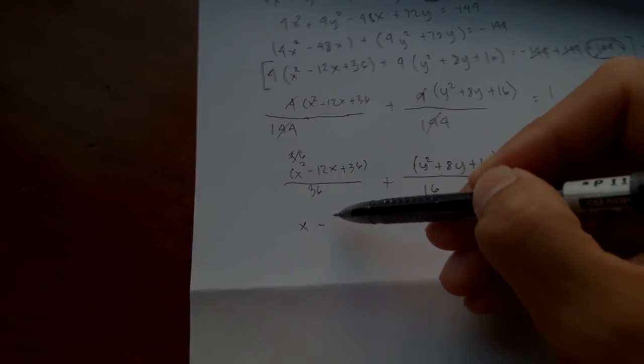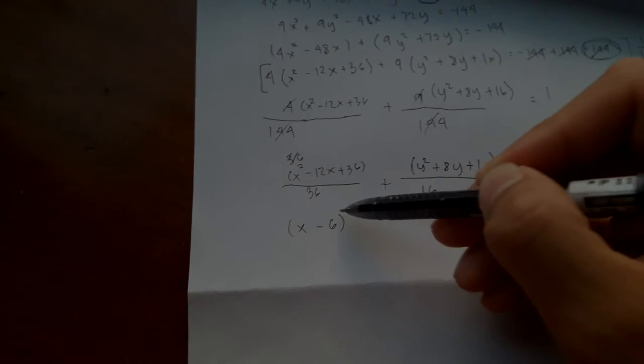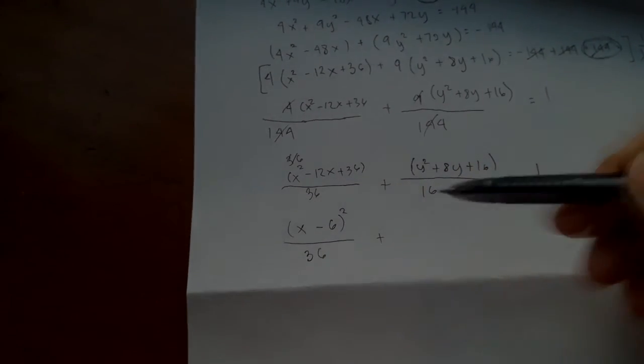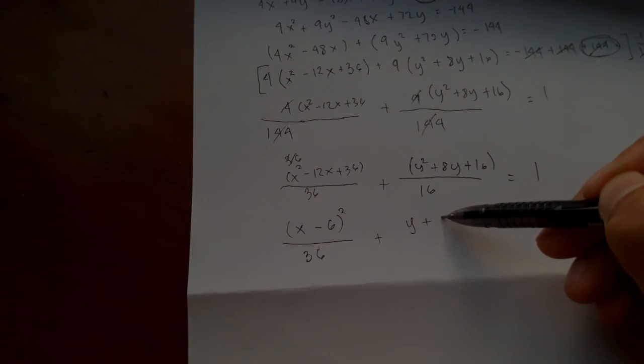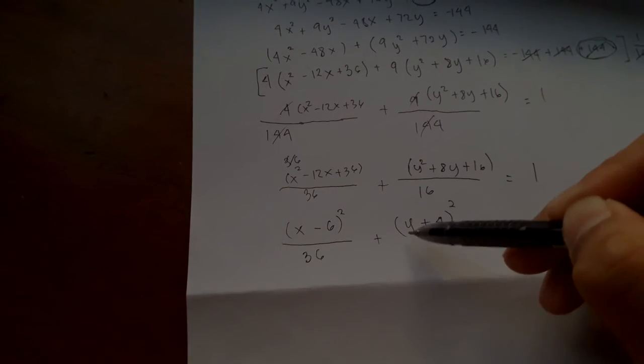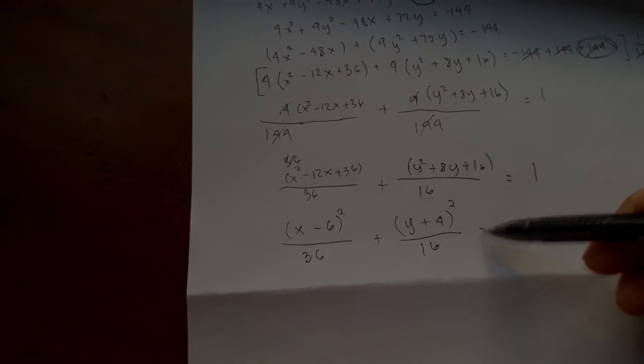And then to get it more standardized, we have to do this. X minus 6 squared over 36 plus y plus 4 squared over 16 equals 1.